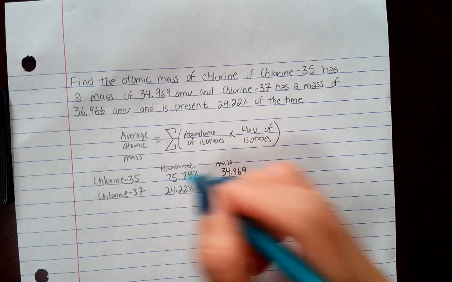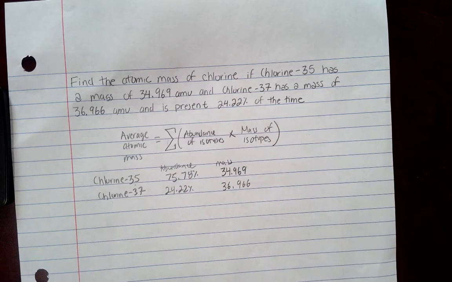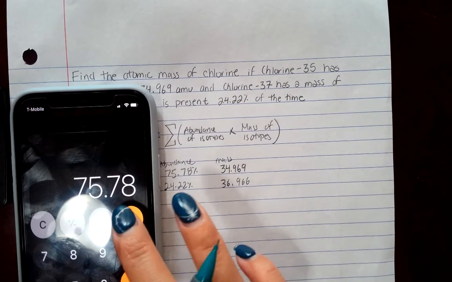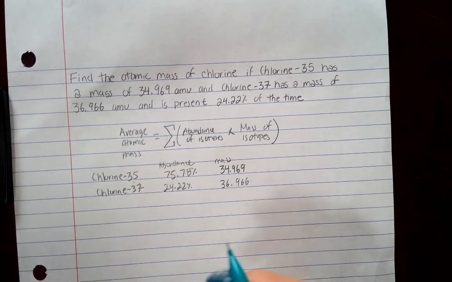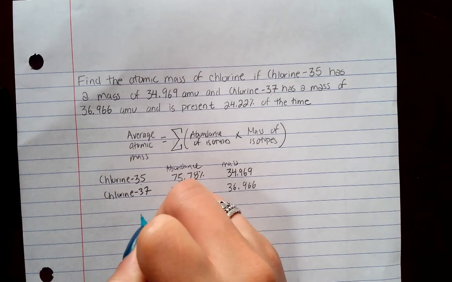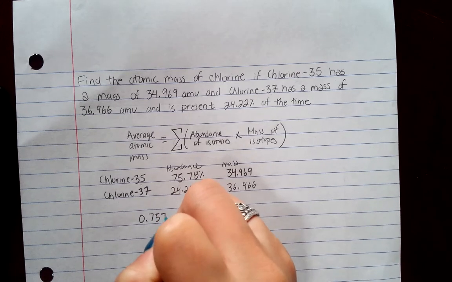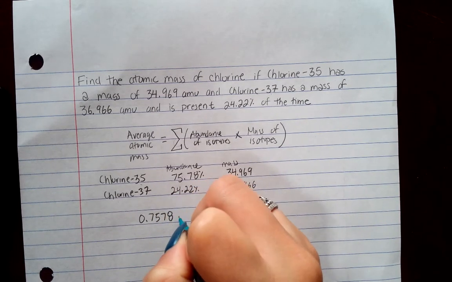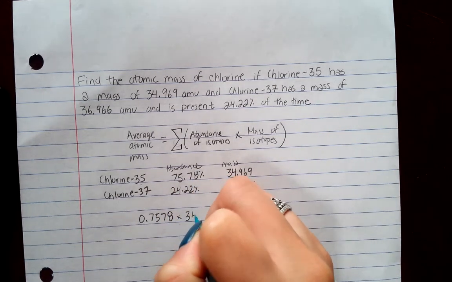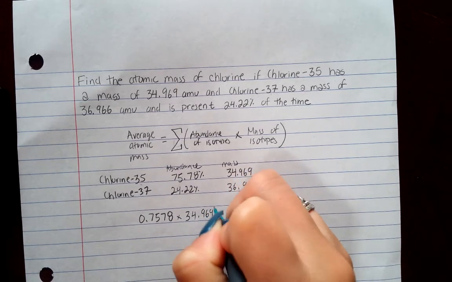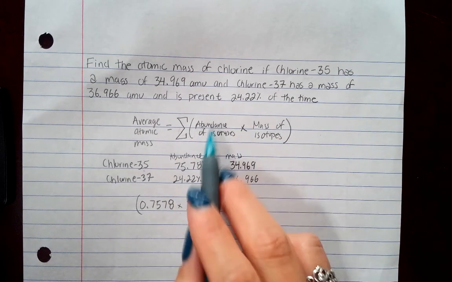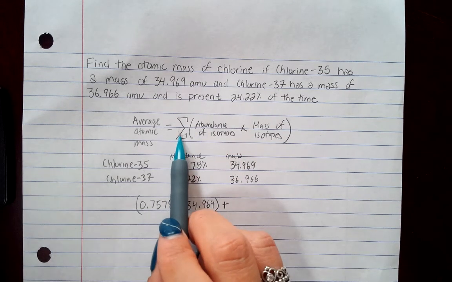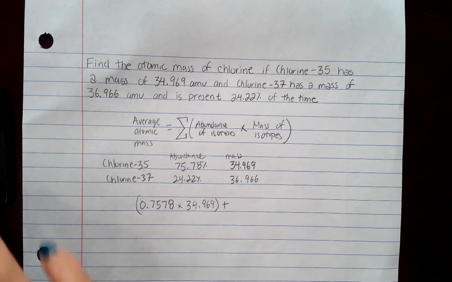So the abundance of 75.78, we first divide by 100 to get it into a decimal, which is 0.7578, multiplied by the mass, 34.969. And I added a plus because remember, we're going to add all of these up. That's what this little sigma is for, adding up all your isotopes.